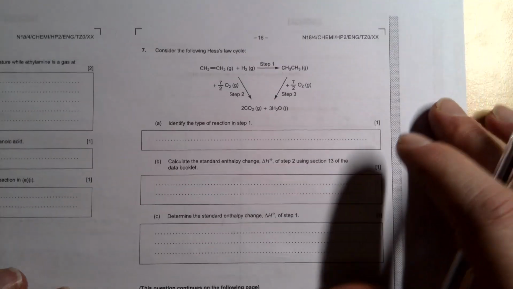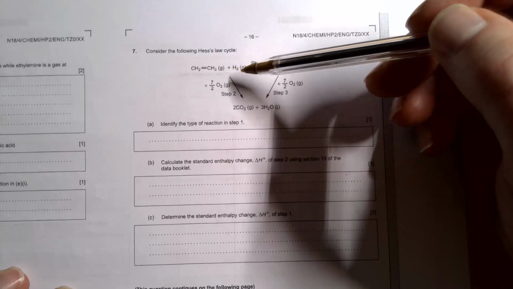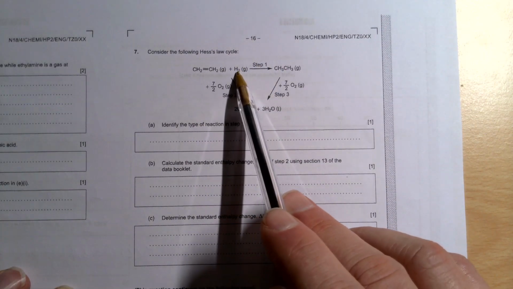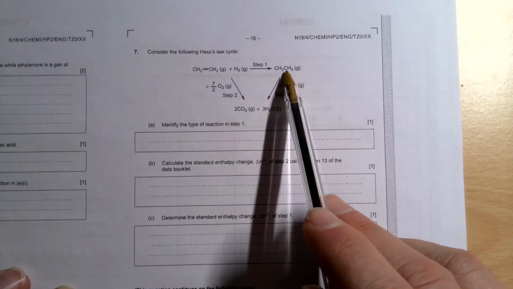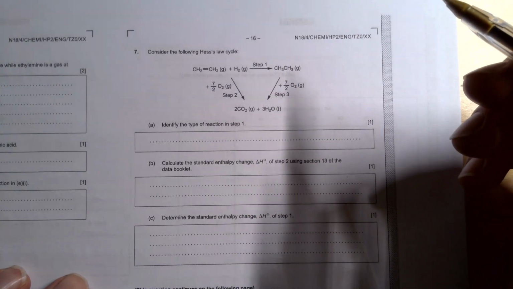Right, question 7. So you had to, for the first question, identify the type of reaction that's in step 1. So we're starting with ethene. We're adding hydrogen to it to give ethane. There's a number of possible answers there that you could have given.